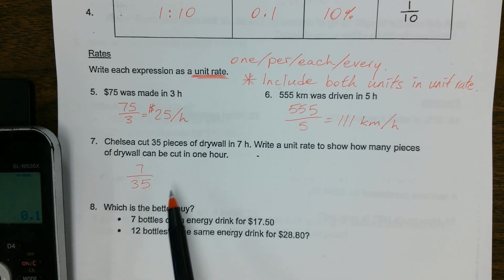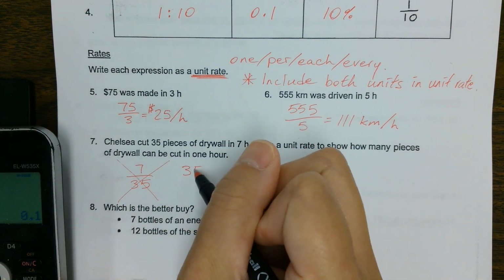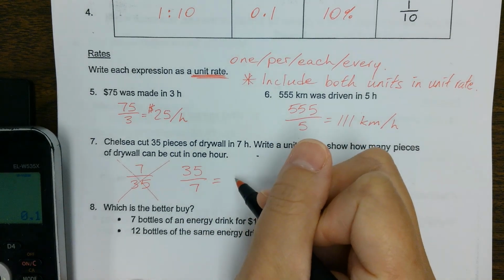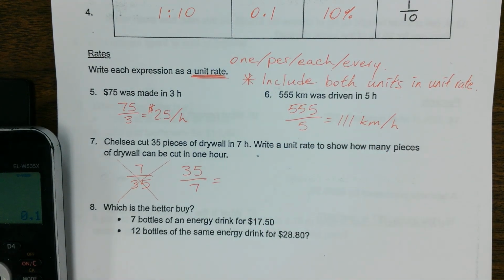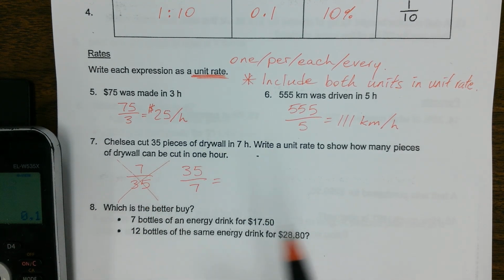You can't have a decimal of a drywall. So you would do the opposite way, 35 divided by 7. Yeah, so the order does matter. So in this case, you are saying how many pieces per hour rather than each hour I can cut like 0.5 of a drywall. Okay.